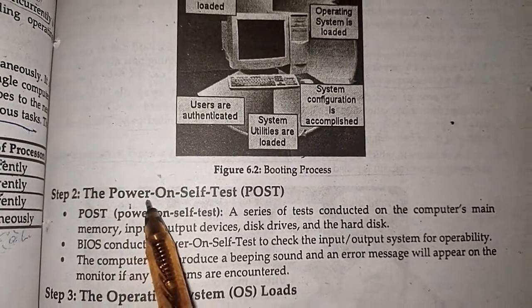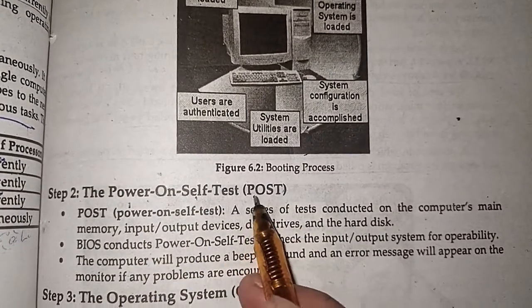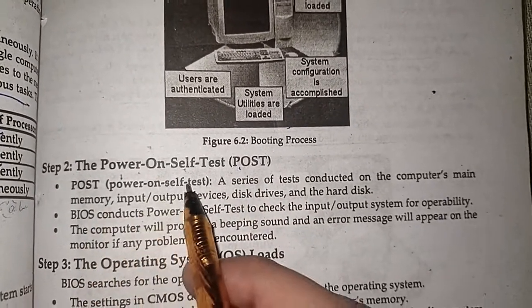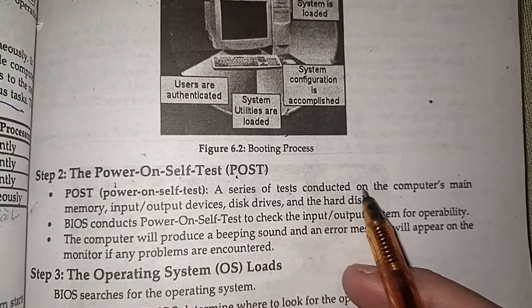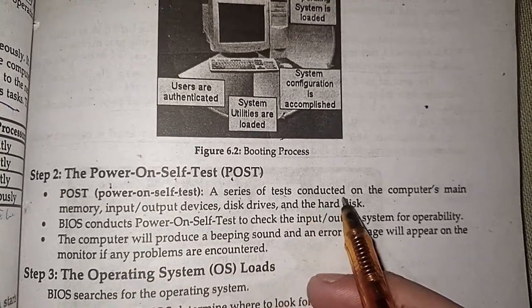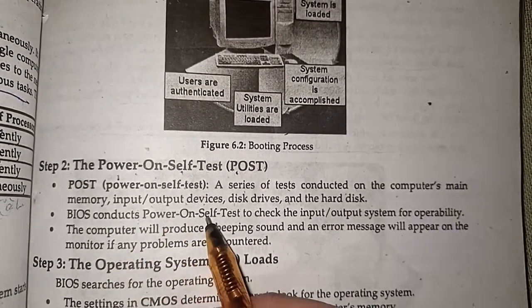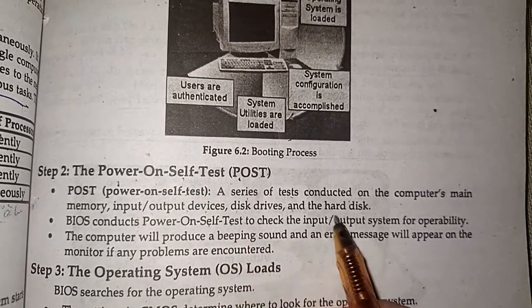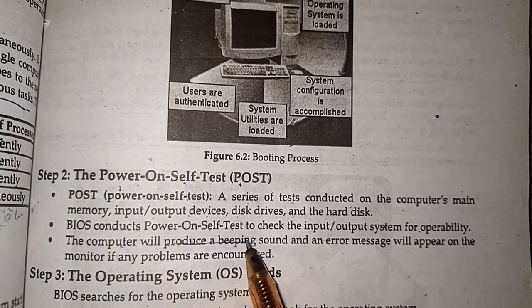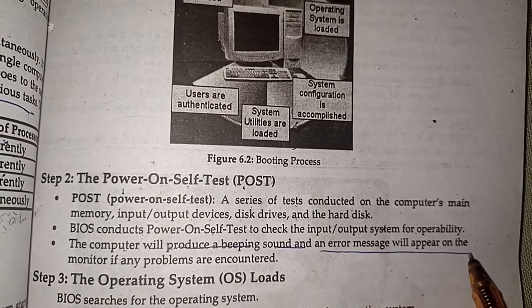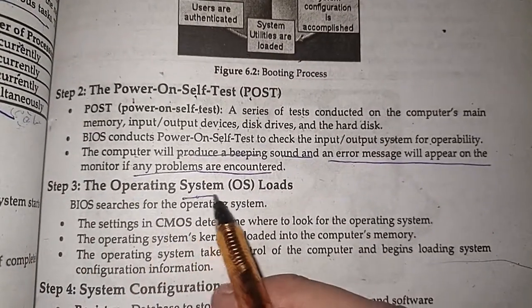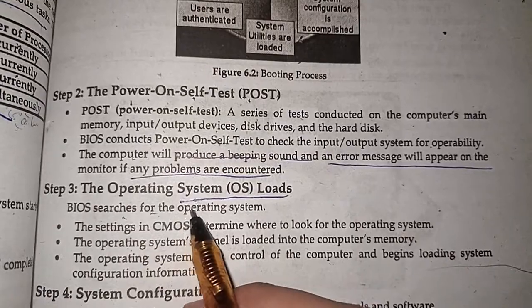The program can be accessed while the BIOS information is visible. Step 2: the power on self test, POST. POST is a series of tests conducted on computer main memory, input output devices, disks, drives, and the hard disk. BIOS conducts the power on self test to check the input output system for operability. The computer will produce a beeping sound and an error message will appear on the monitor if any problems are encountered.